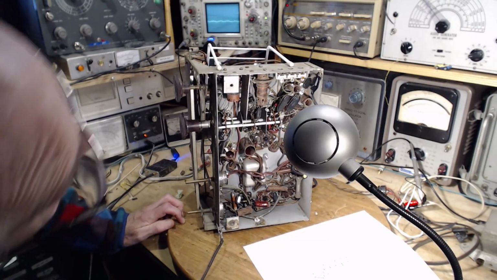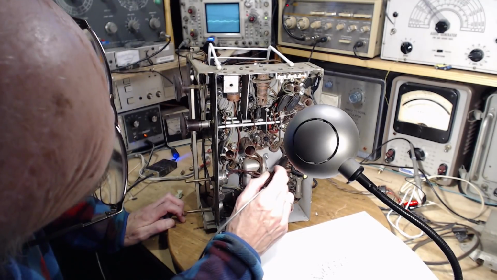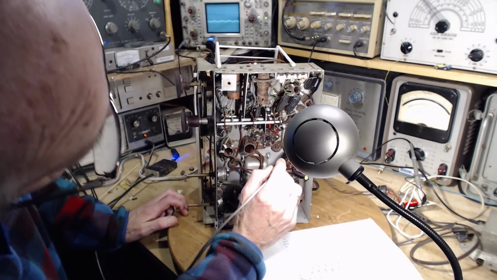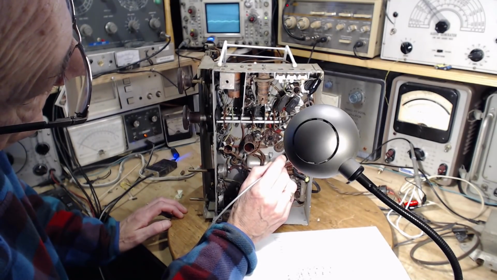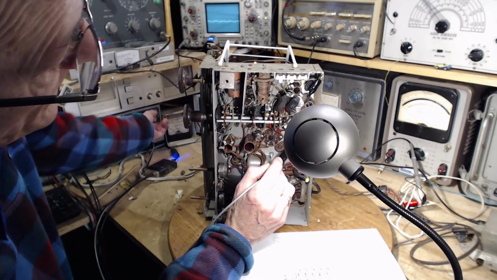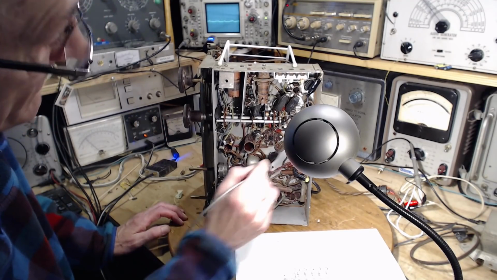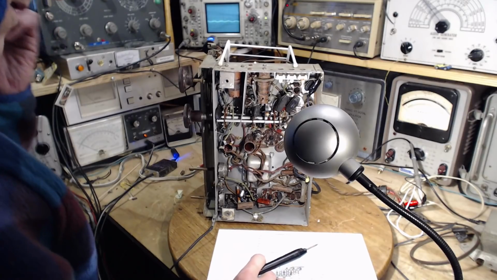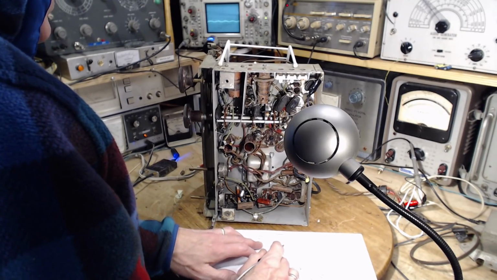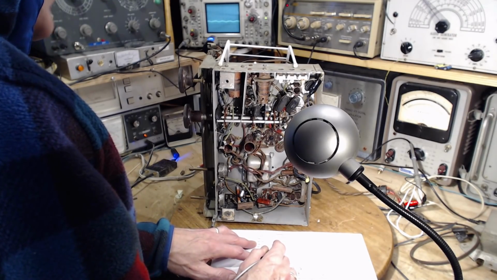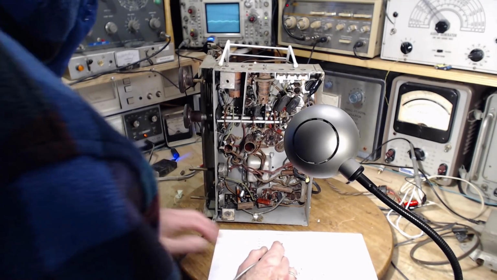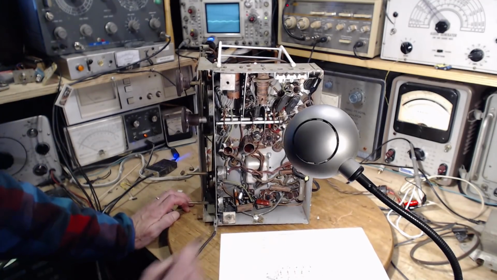8, 7, 6, 5, 4, 3. 3 is on this wire. Okay, 500 volt scale. 200. Okay, and that tube also has a screen voltage, also 82 volts on pin 4.